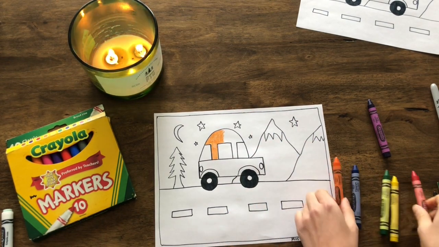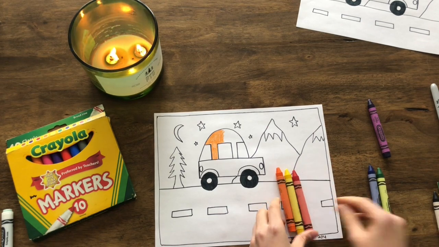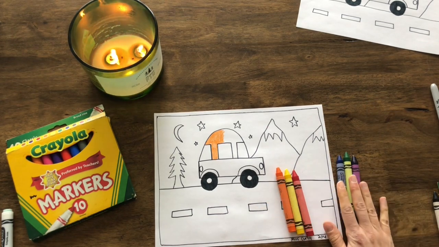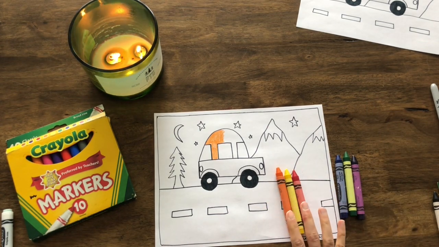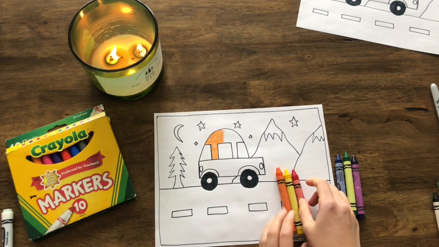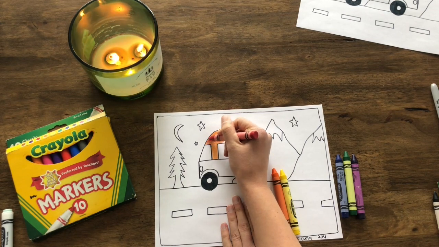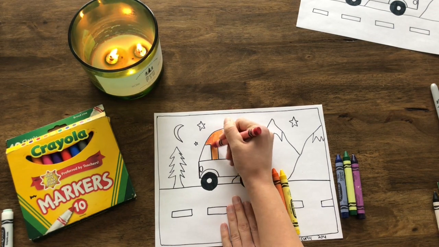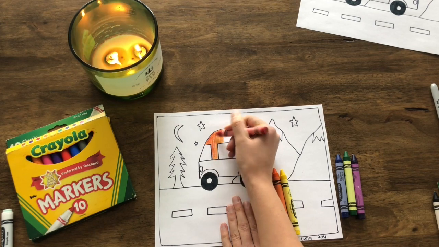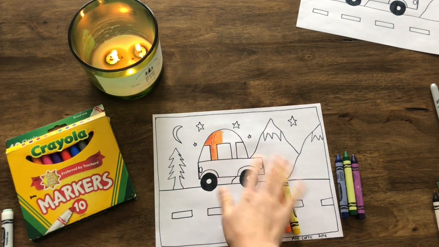So warm colors layer best together and cool colors layer best together. So these are cool colors, blue, green, and purple. Then we have orange, yellow, and red, and these ones always work really nicely together. So maybe I wanna add some red on top of my car just to have some variations. Okay, so it kind of helps shade the color.